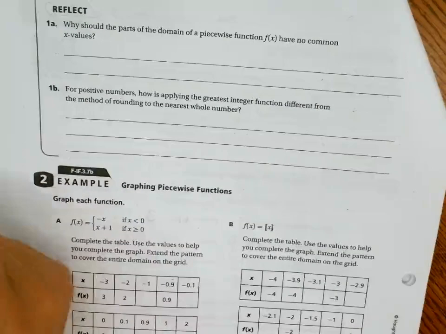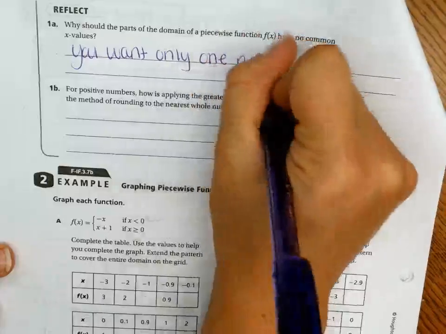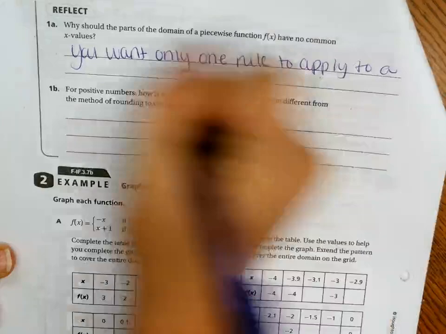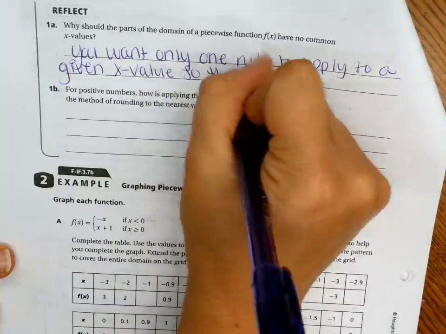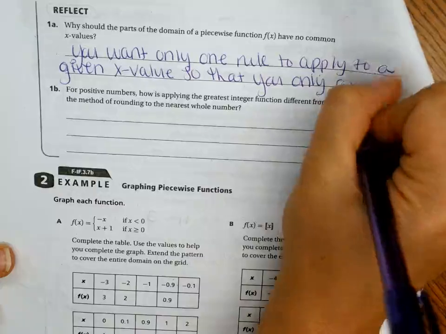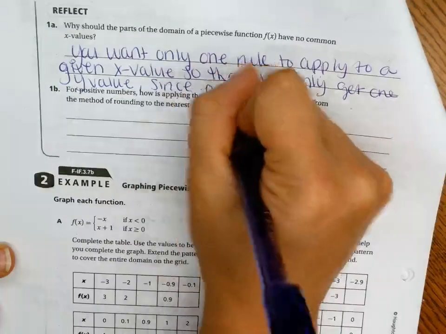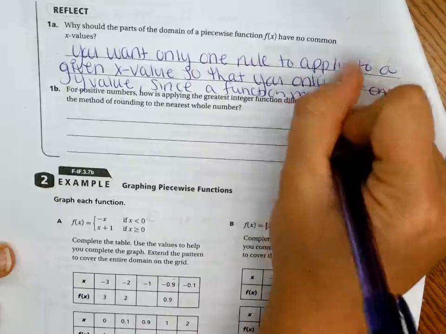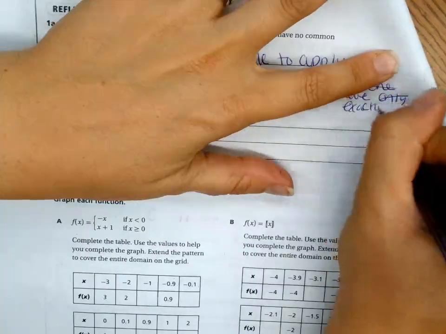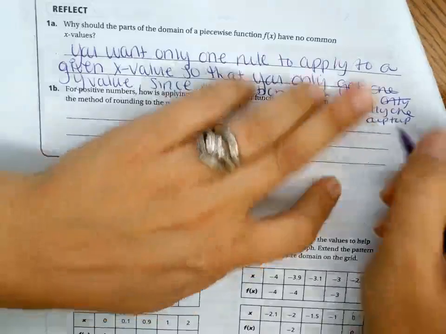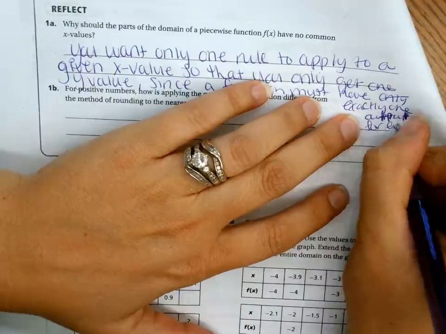So, you want only one rule to apply to a given x value so that you only get one y value, since a function must have exactly one output. One output for every input.